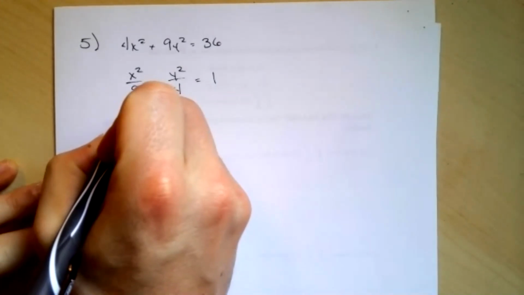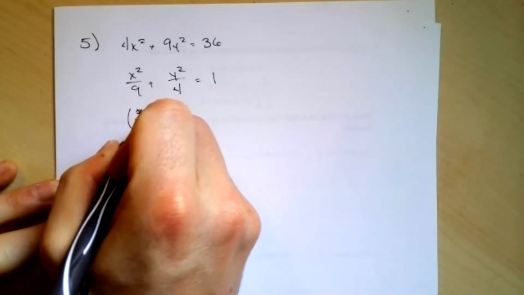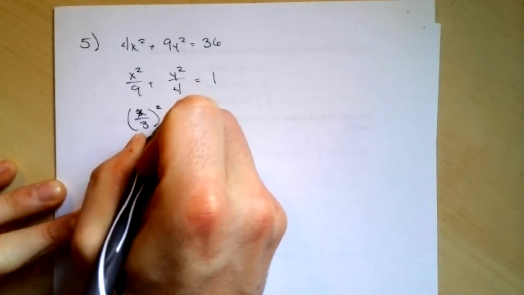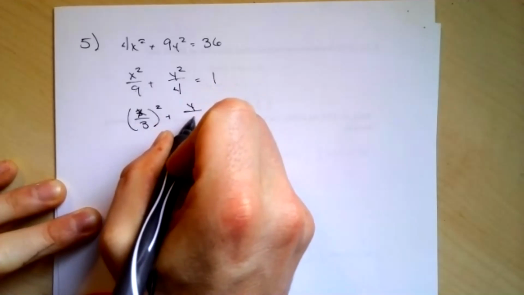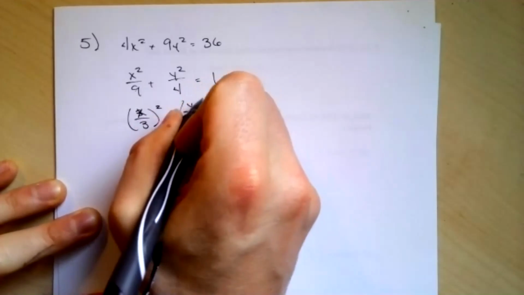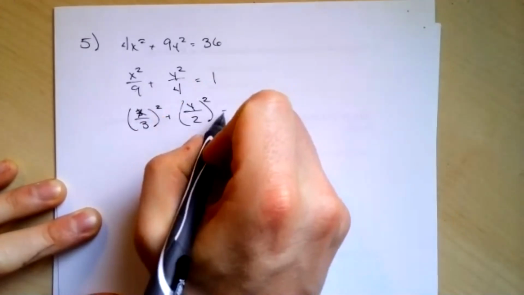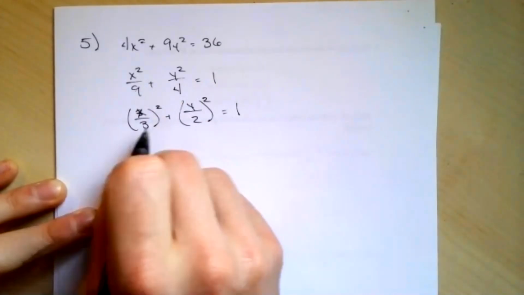And so if you look at it in terms of these squares, it looks a lot like a circle. It's a sum of squares. We're just stretching the axes a little bit differently.